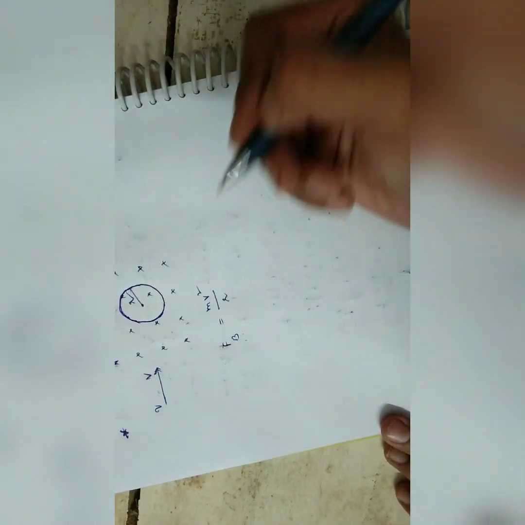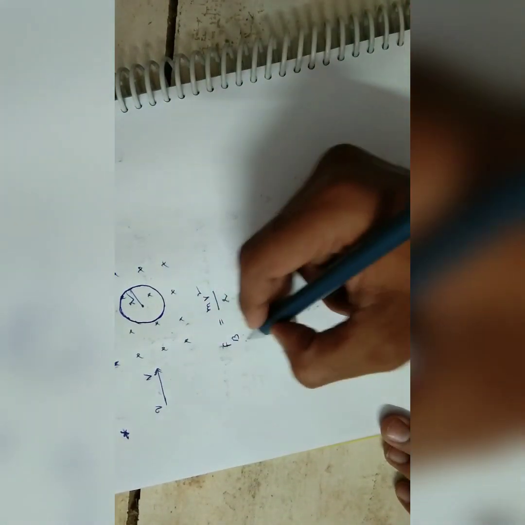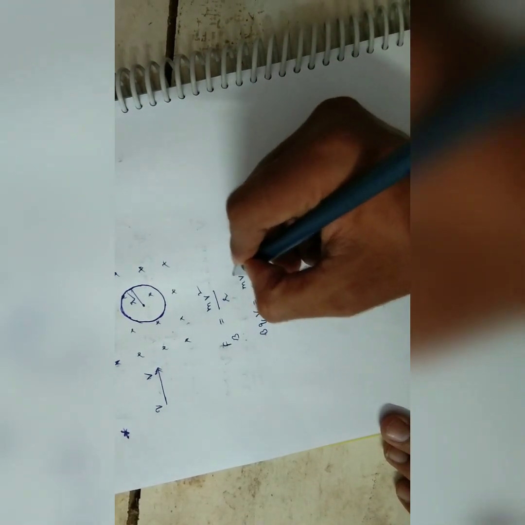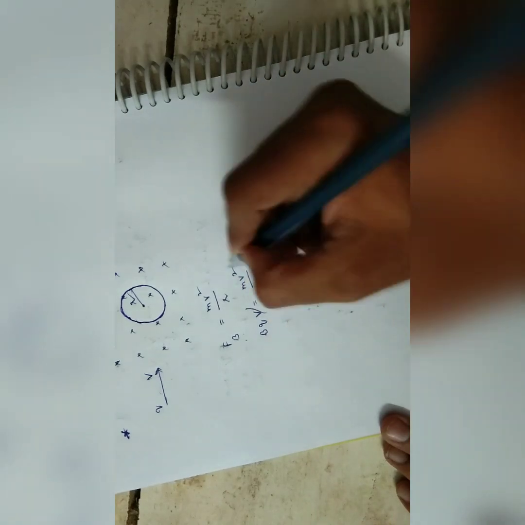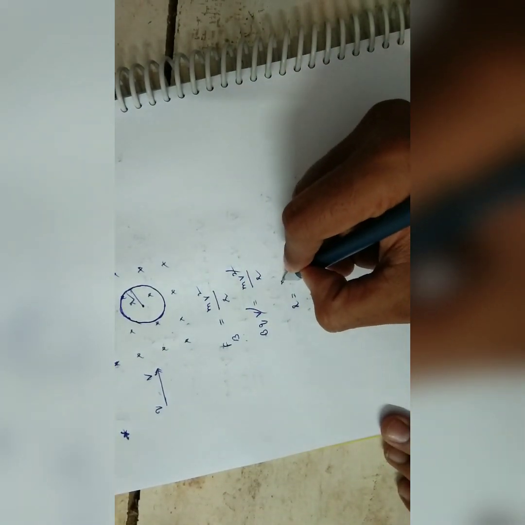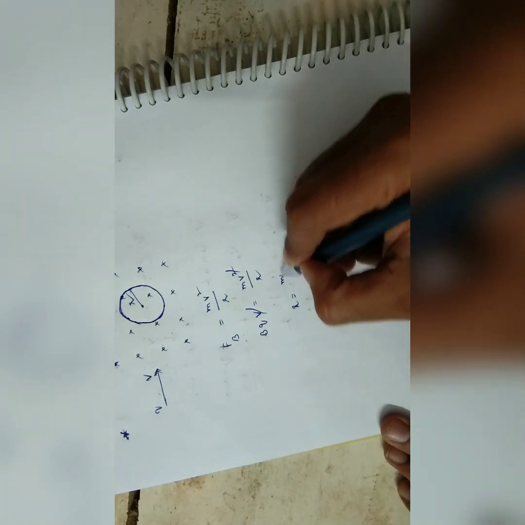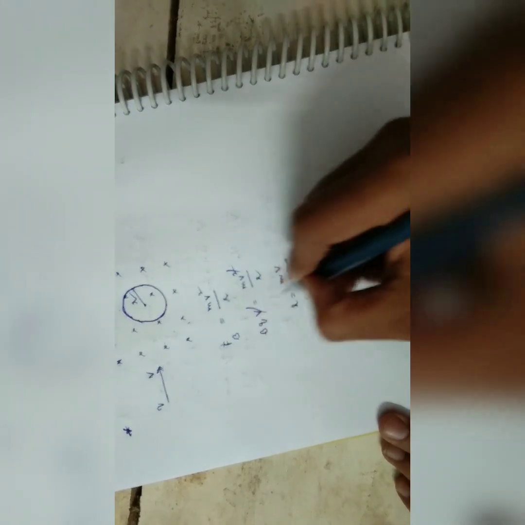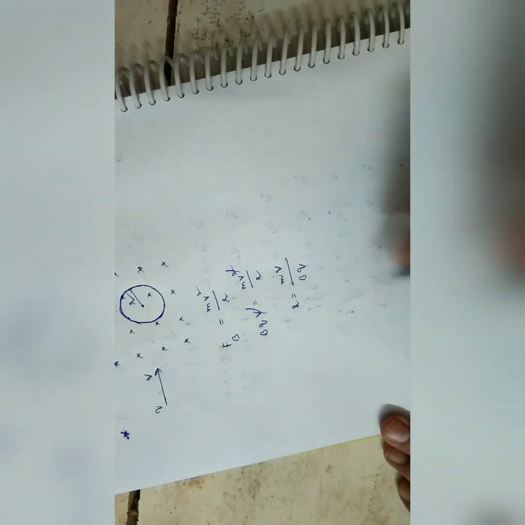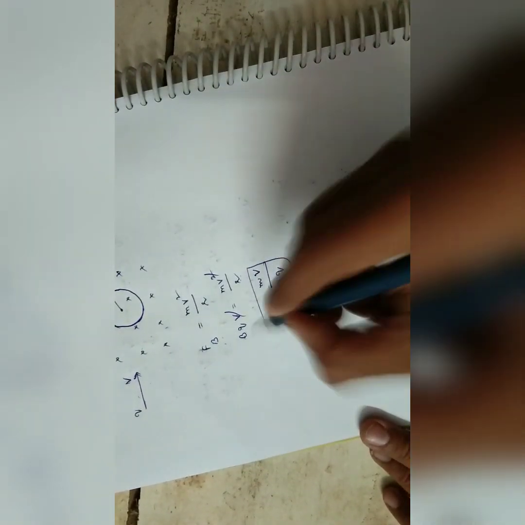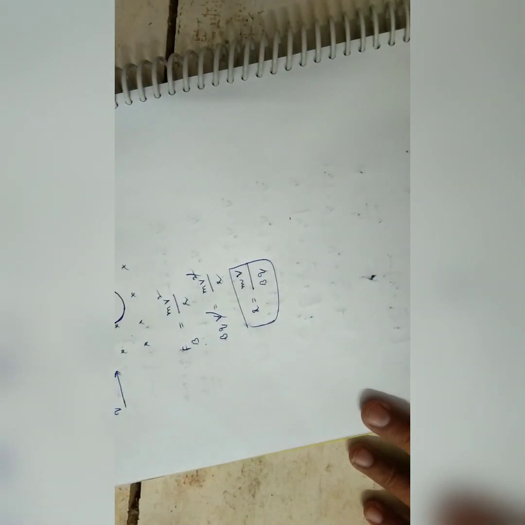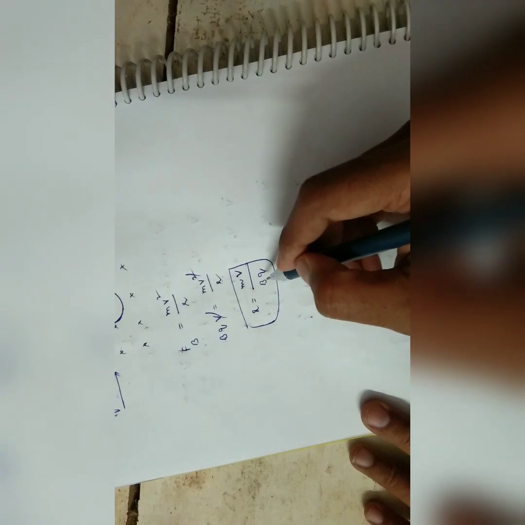Thereby Fb is equal to mv square by r. Fb means Bqv. Bqv is equal to mv square by r, and one v gets cancelled. Then the radius of the circular path, on cross multiplication, r is equal to mv by Bq. This is the radius of the circular path.